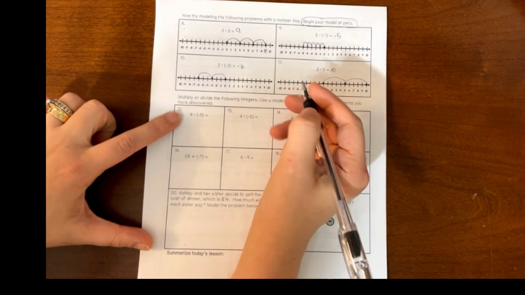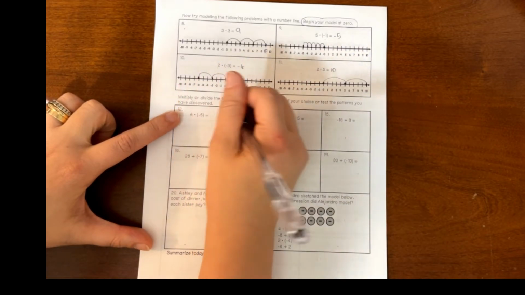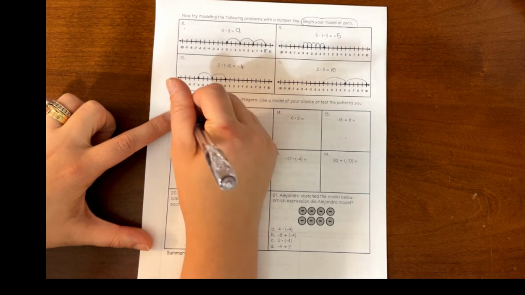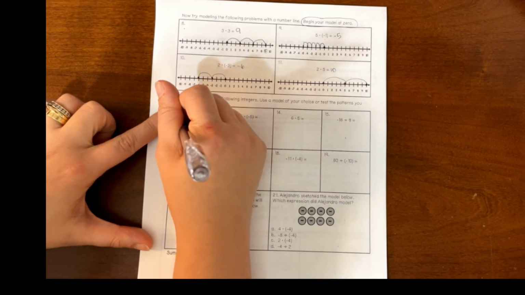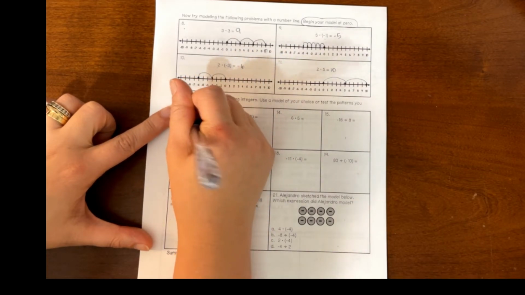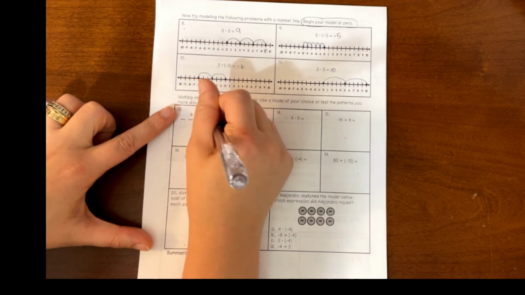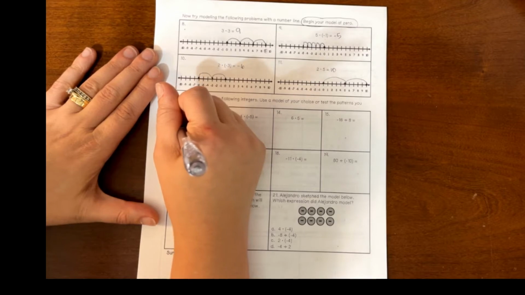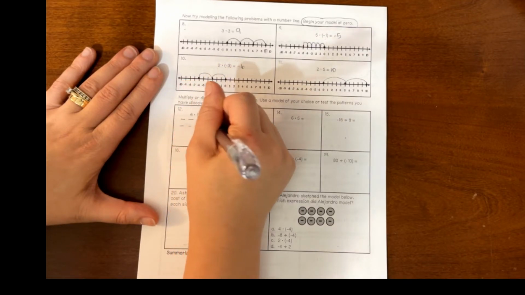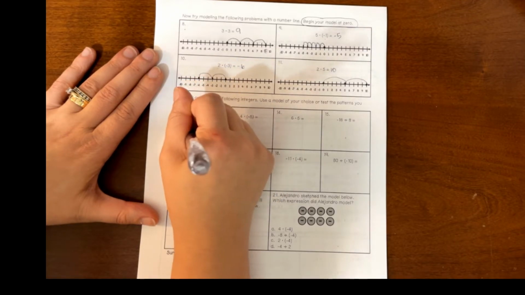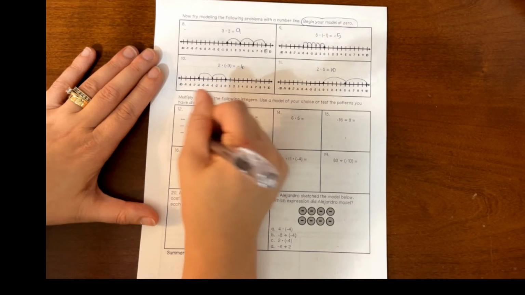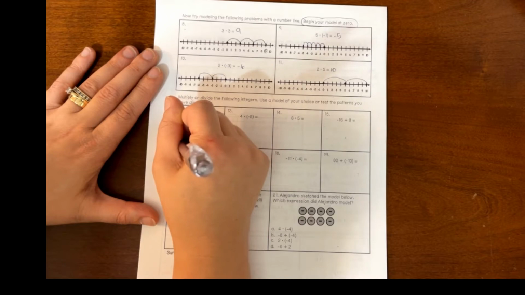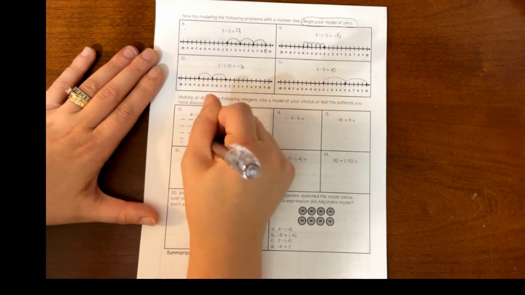So I have 6 times negative 5. I see my signs are different, so I know that my answer will be negative. So I'm going to have 6 rows with negative 5 in each. So I'm going to draw 1, 2, 3, 4, 5, and I'm going to go down 6 times and across 5. So 1, 2, 3, 4, 5, and so on for each row.